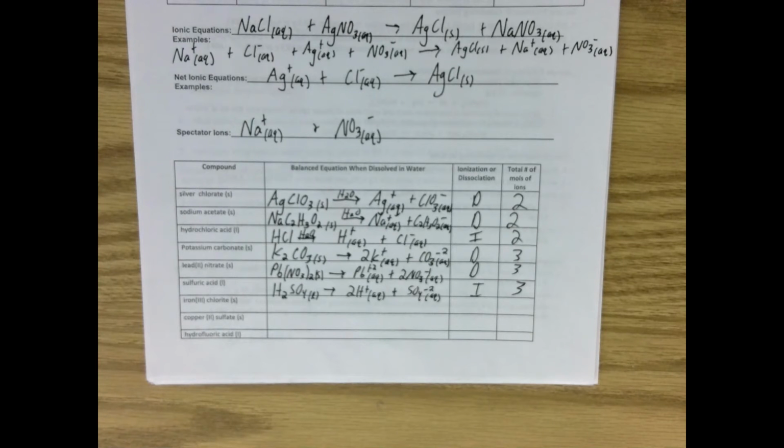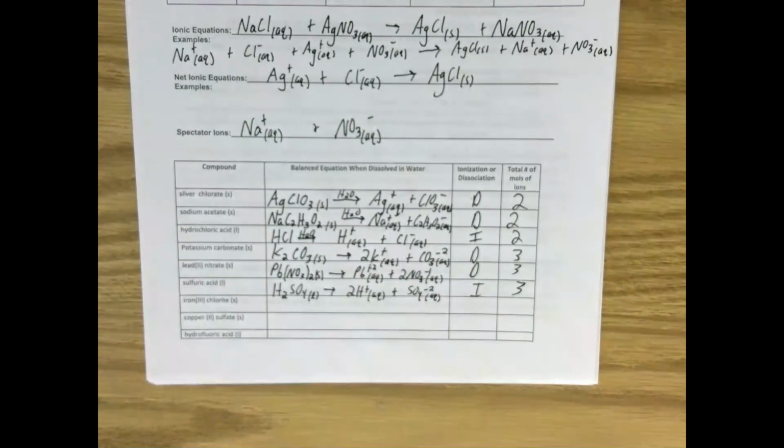So all I'm doing is writing the reaction for either the ionization or dissociation that happens when you dissolve one of these things in water.